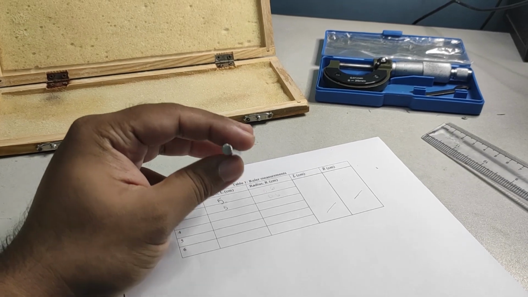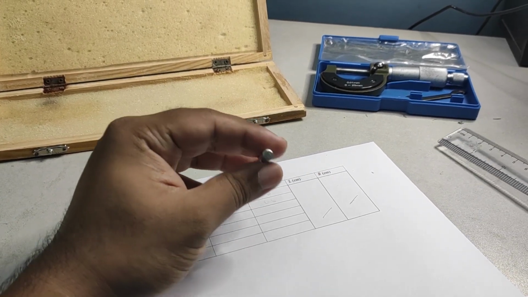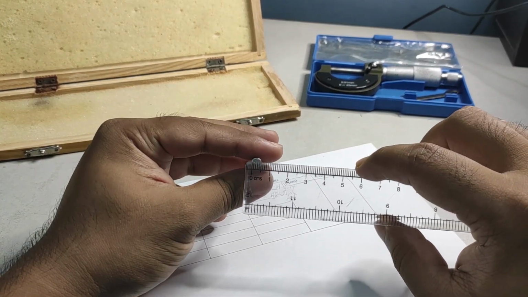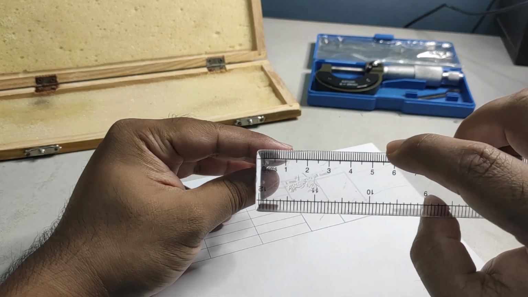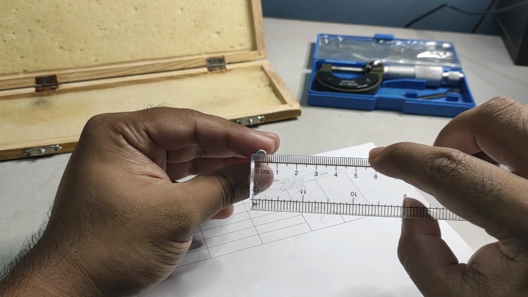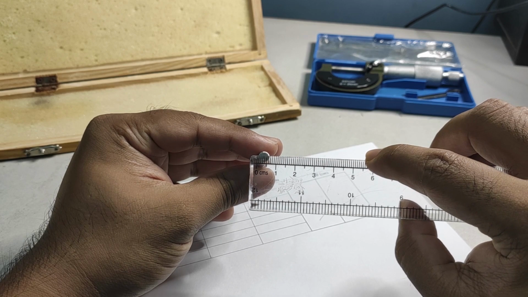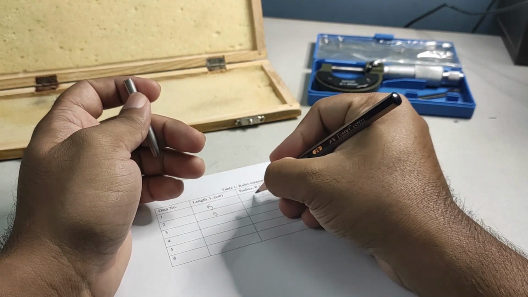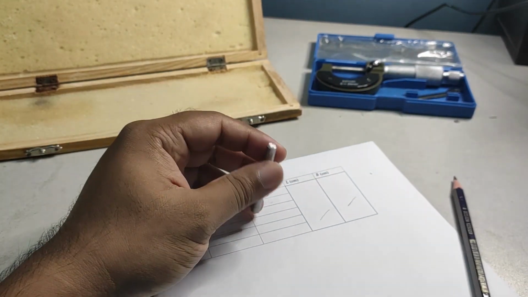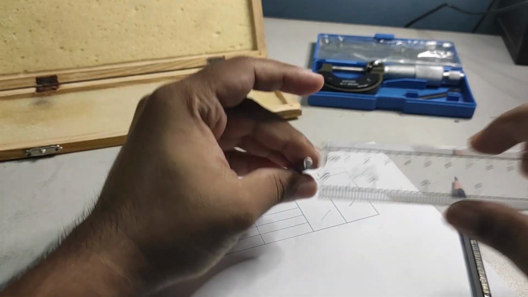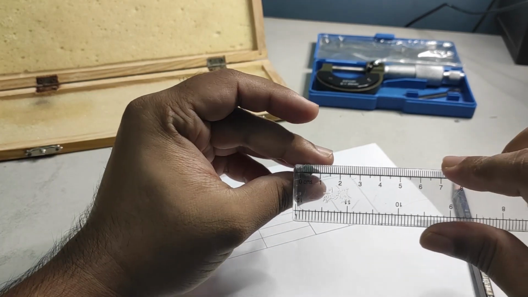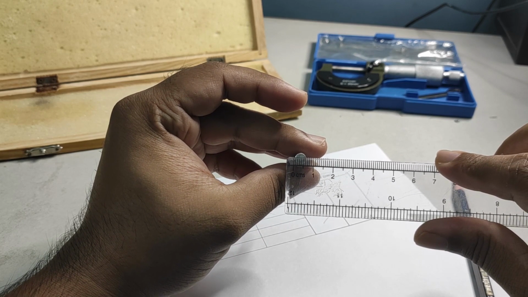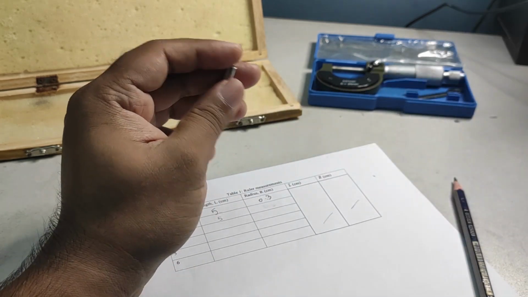Secondly, to find the radius, we'll take the top or the bottom part of the cylindrical rod and align it with the scale again, but this time we will first find the diameter and divide it by 2. So here on the centimeter scale, we place the rod, align it with 0, and we get a diameter of 0.6 centimeters. Dividing it by 2 gives us a radius of 0.3 centimeter. In the same way, let's rotate the rod and try again. It gives us 0.6 centimeters of diameter again.